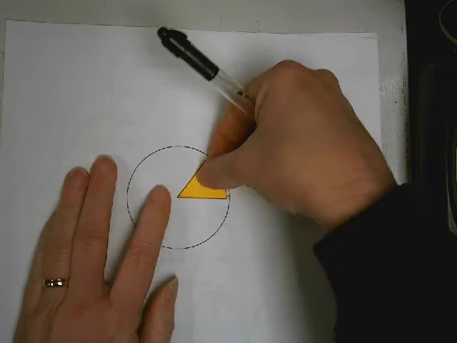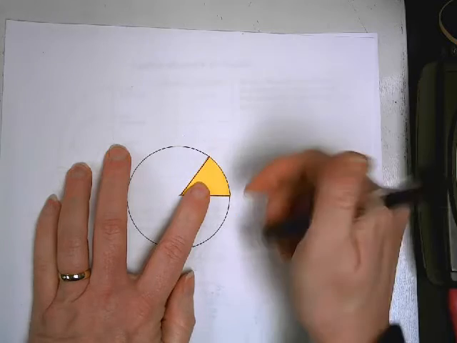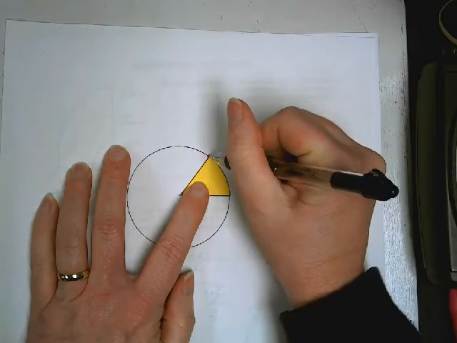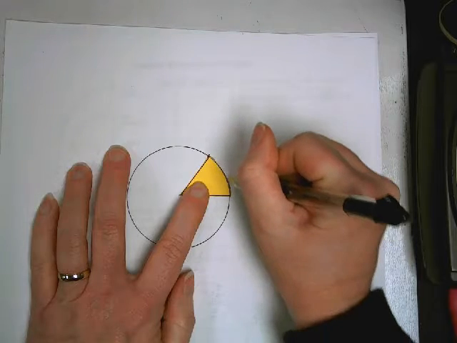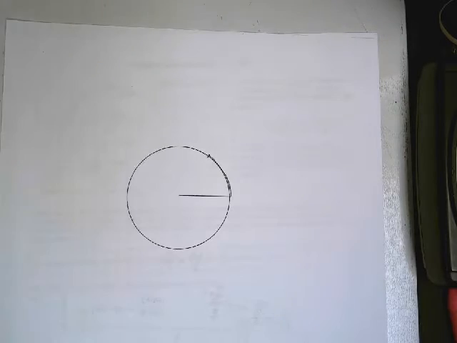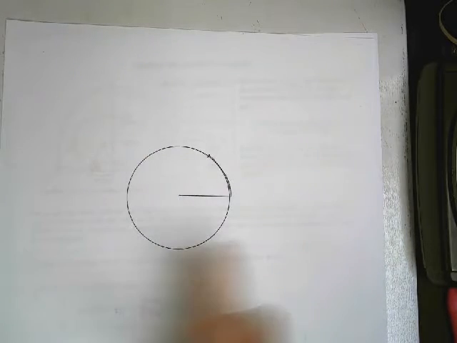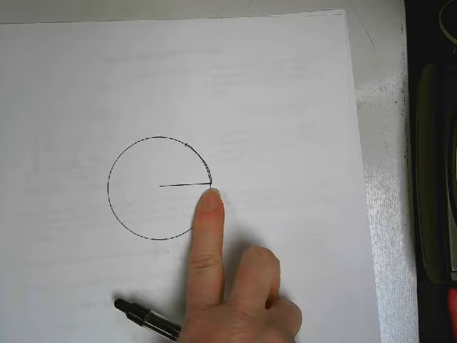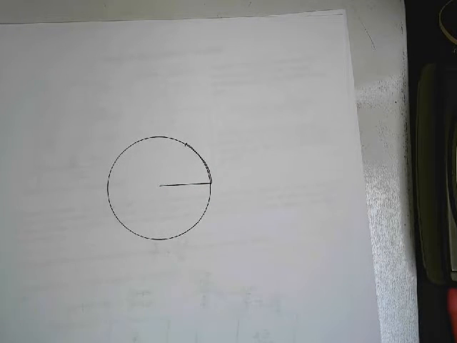Just this outside edge. You know how you have those things that you can roll on the ground to make measurements that aren't straight? If I could roll it right here, that is 30 millimeters, exactly like the radius. Does that make sense? Yeah. So 1 radian is equal to 1 radius.